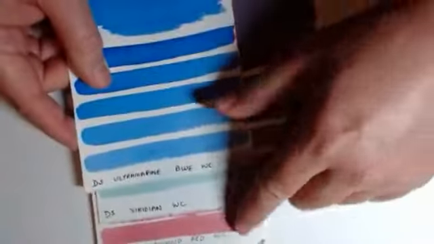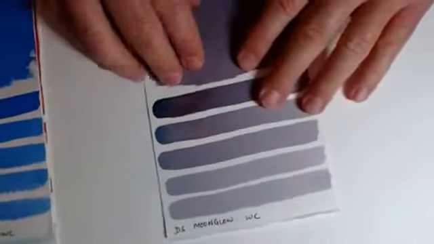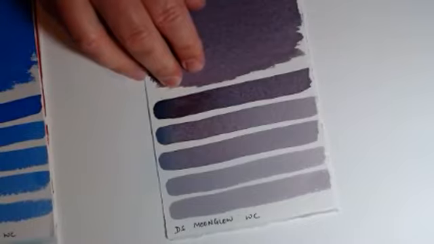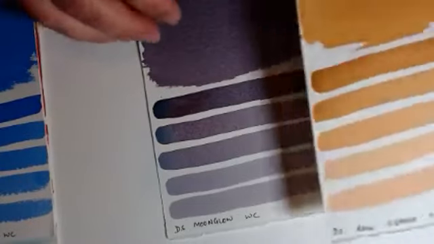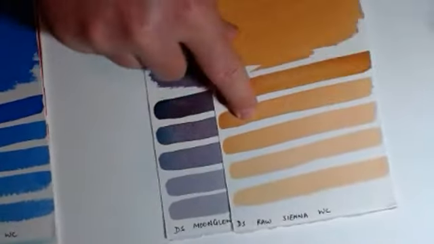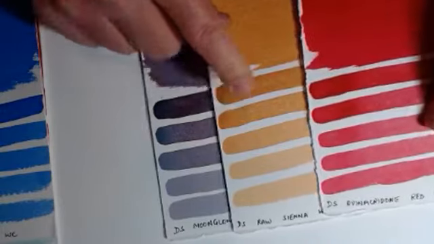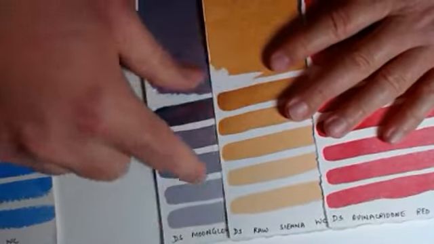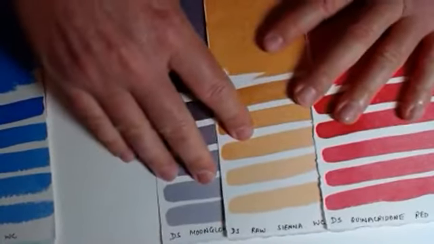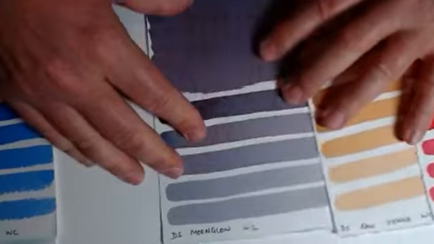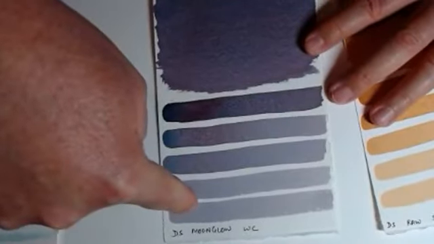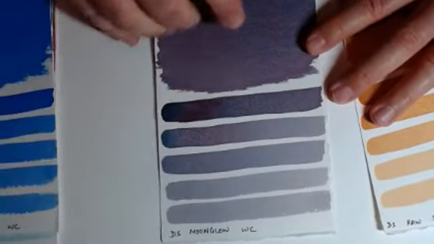Whereas the moonglow, which is made from these 3 pigments, you can mix with, I don't know if you would want to do it or not, but you can certainly mix it with a raw sienna, and you could mix it with a quinacridone. All I'm trying to show you here is this would only count as 3, even though this color is made up of 3 pigments. Okay?